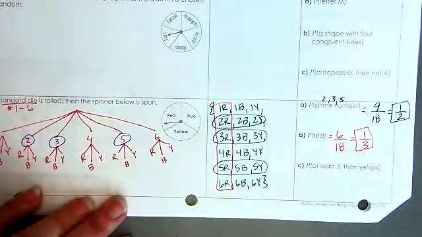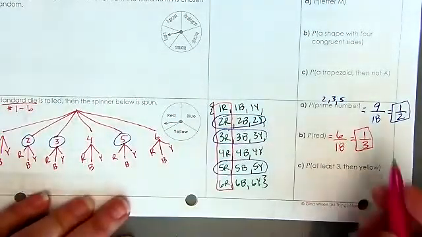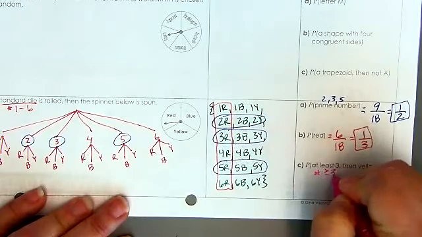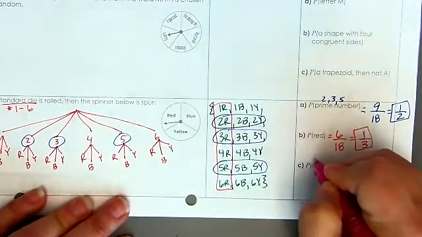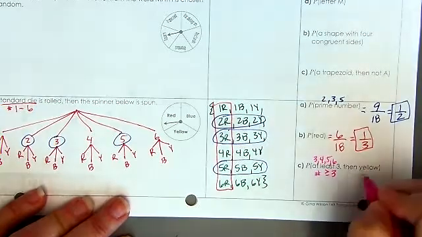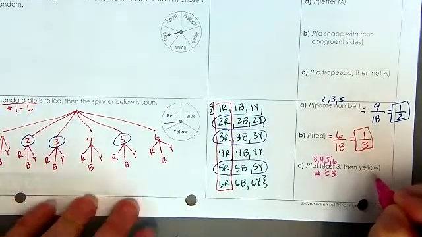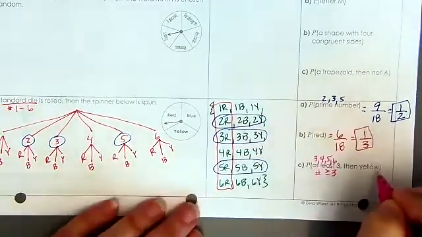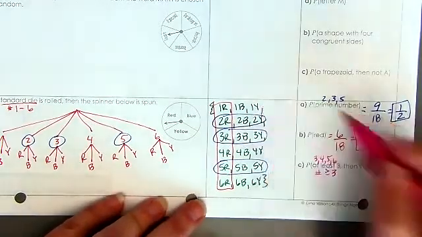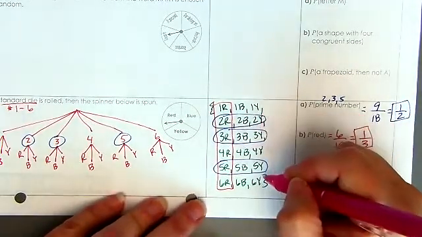And now we want at least 3, then yellow. That means a number that is greater than or equal to 3, which means 3, 4, 5, or 6, then yellow. So it's got to have one of these numbers first and then yellow. I've got to look at the yellow column.